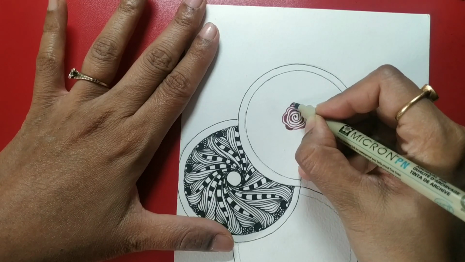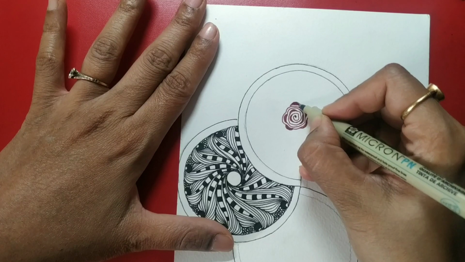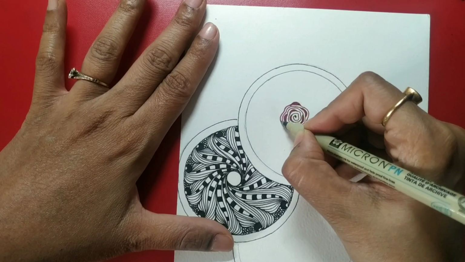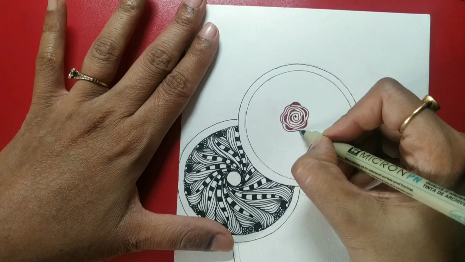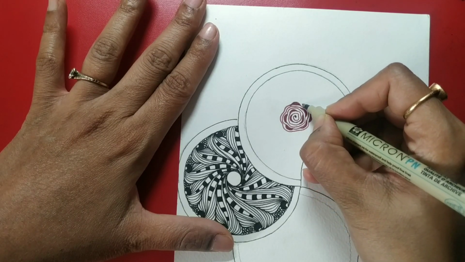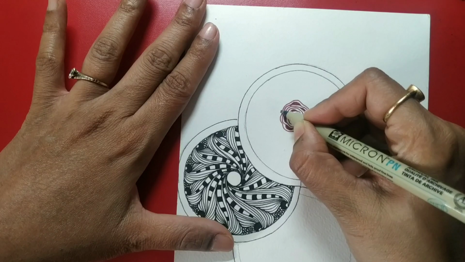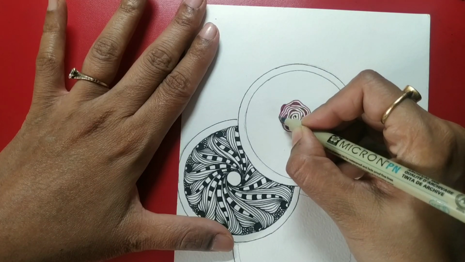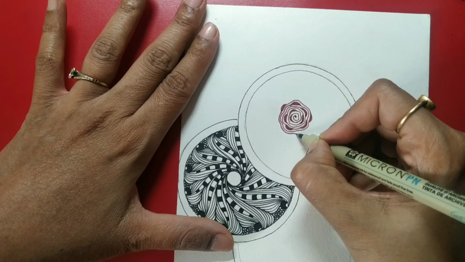The auras are pretty close. If you want, you can also keep the auras a little wide apart. That's fine. So this version of Diva Dance looks something like a flower and it's called Diva Dance Rock and Roll version.